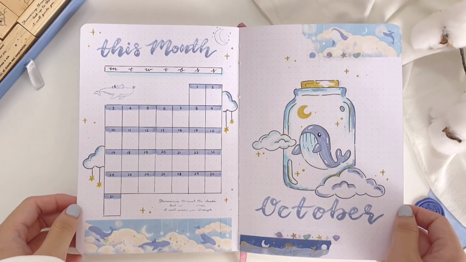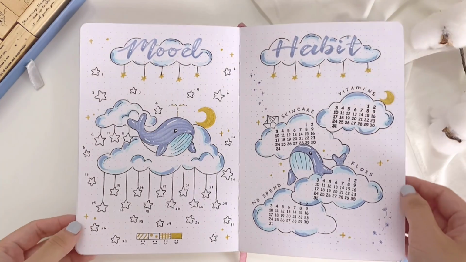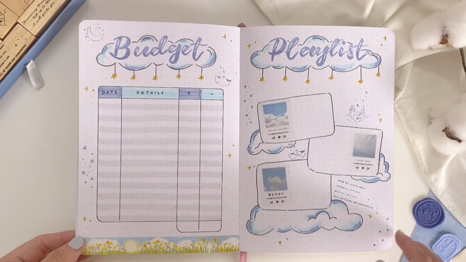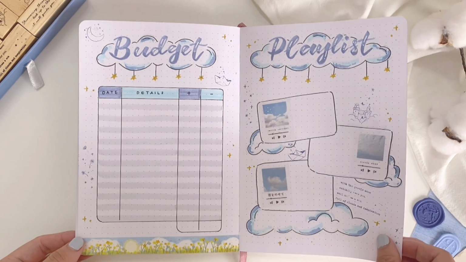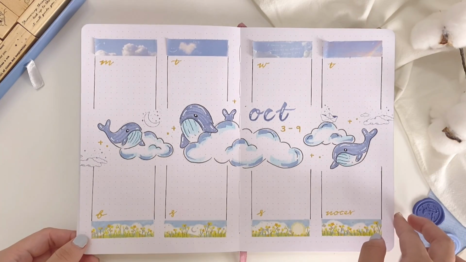So now, here's the final flip through of my bullet journal setup for the month of October. This theme is now officially my favorite theme out of all the themes that I did this year. I just really like how dreamy it looks, and the clouds are just super adorable.